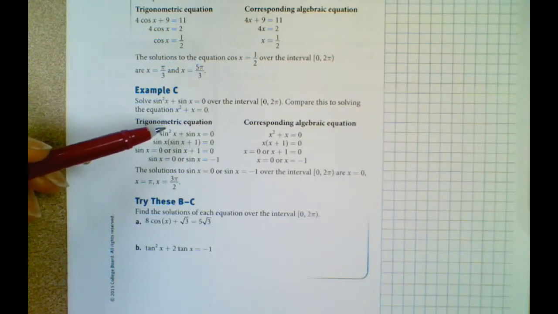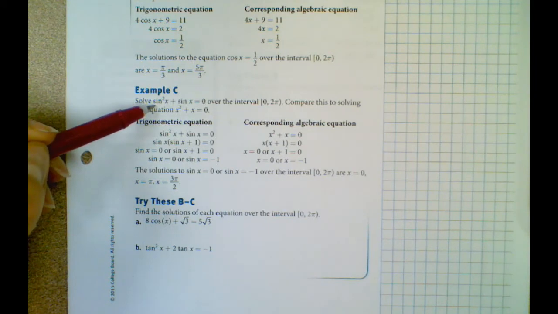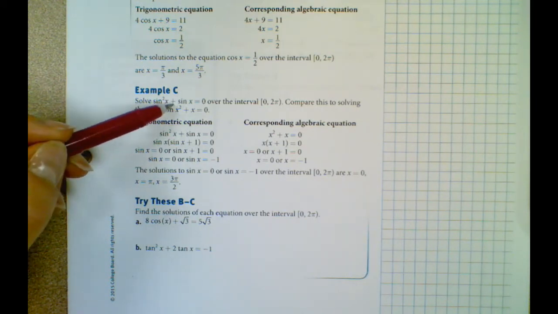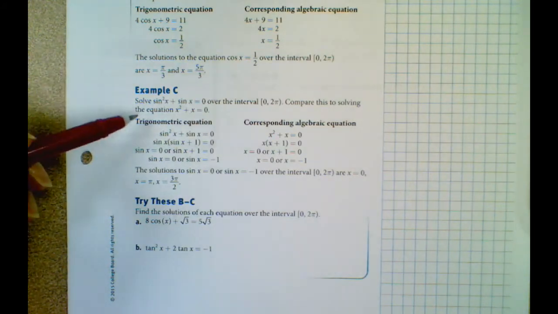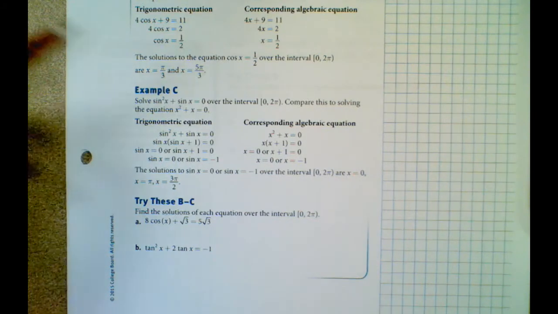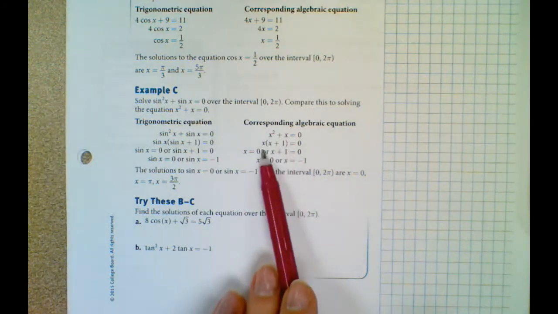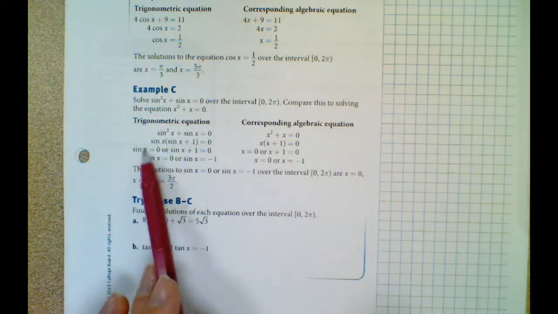Example C, this is a sine example. Notice here you have sine squared x plus sine of x equals 0 over the interval from 0 to 2 pi. Think of this as just x squared plus x equals 0. Notice you can factor out an x term, right? And then once you factor, you can set your factors equal to 0. So that's kind of what's happening here.